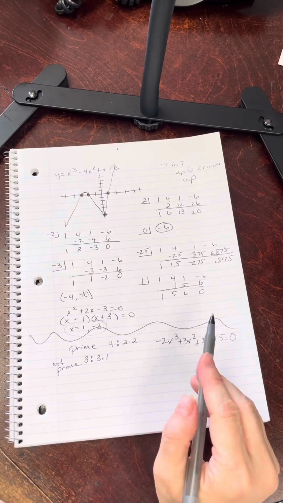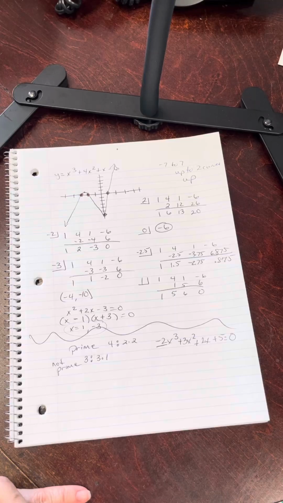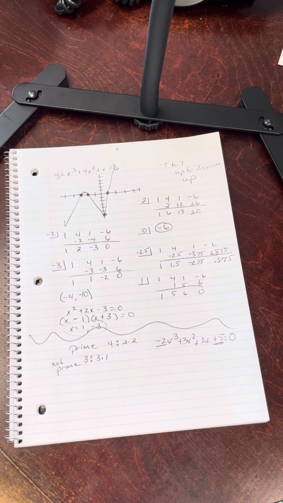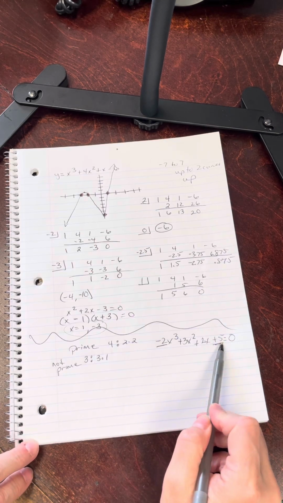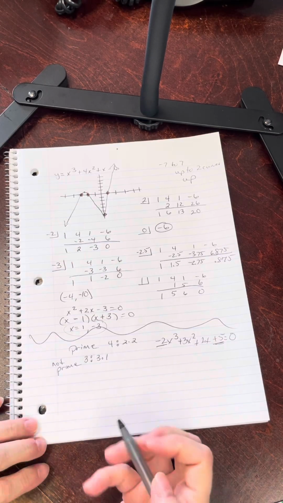You are looking for the coefficient of the highest exponent, which is the negative 2, and you're looking for the one that doesn't have an x. So if you pull those two numbers and you list all of their factors, and you put the 5's list in the numerator and the coefficient's list in the denominator, you have found the rational roots.